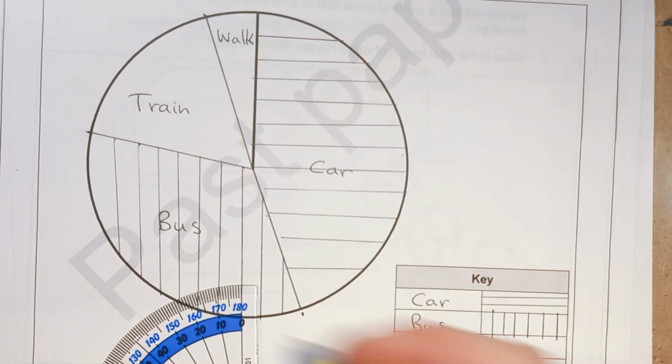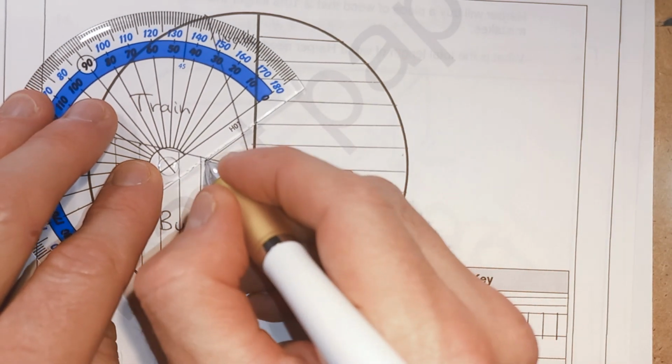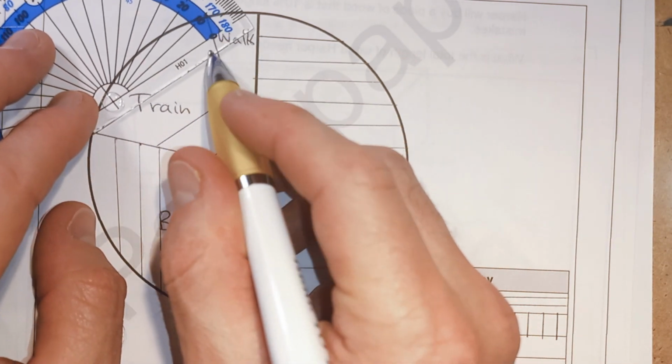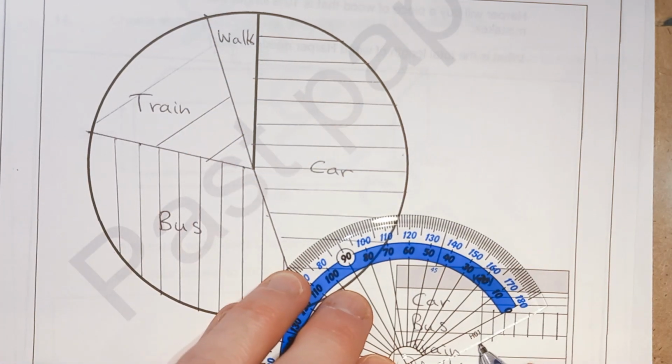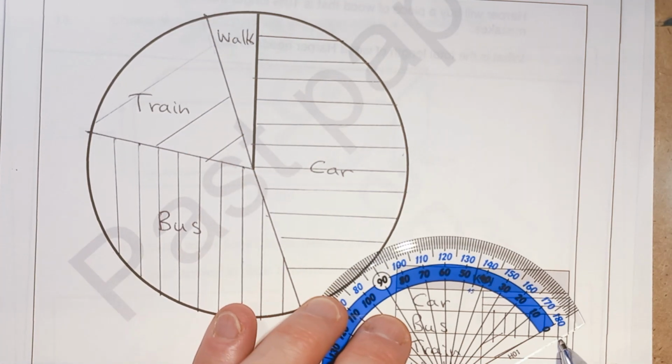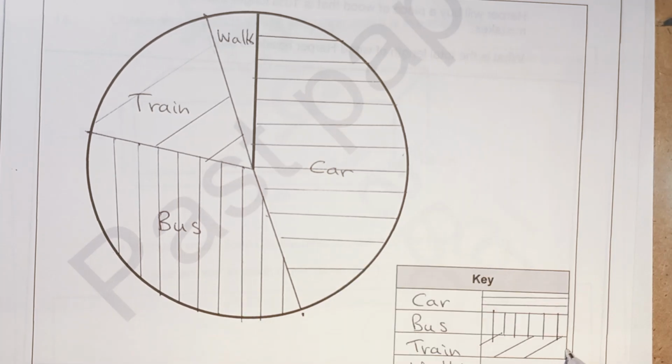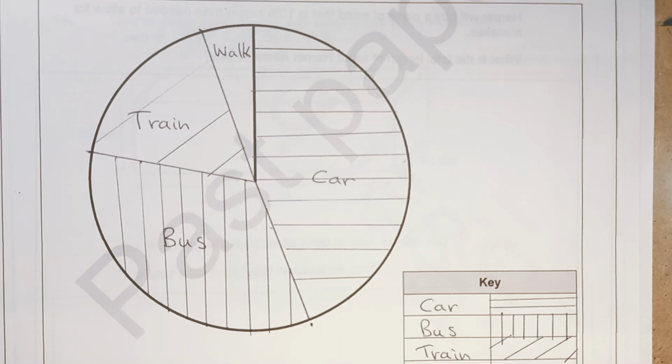For train, let's do diagonal lines, and I'll spread those out so I don't have to do too many. And for walking, we'll just leave that blank. Okay, and there's our pie chart.